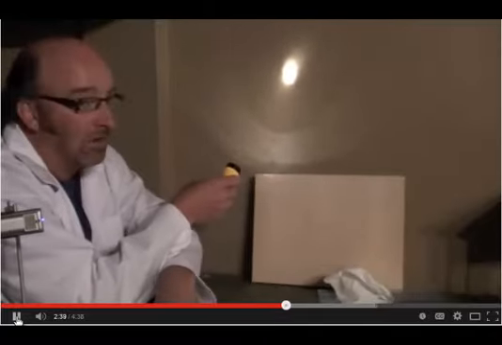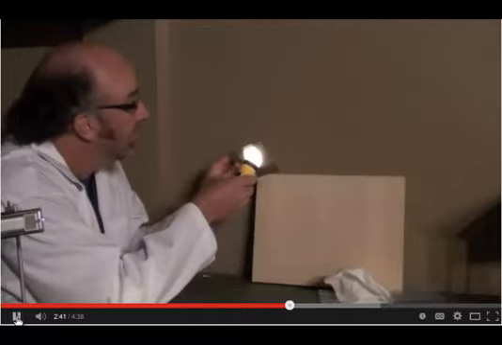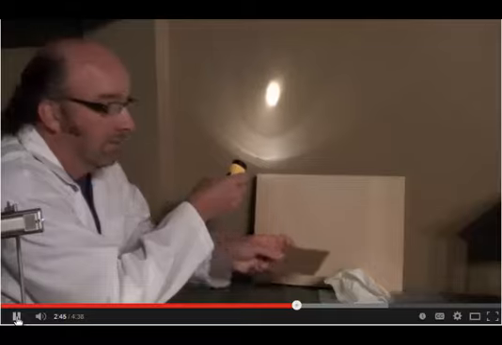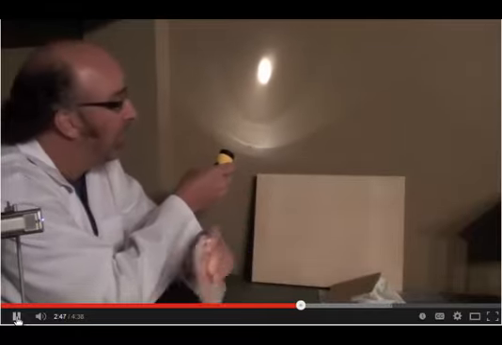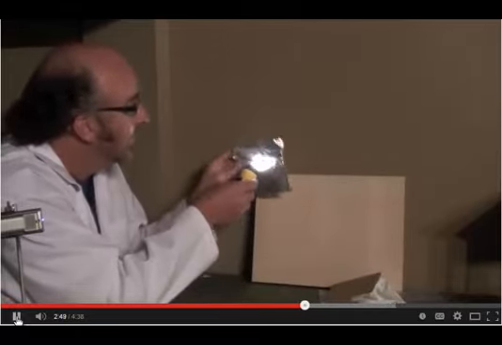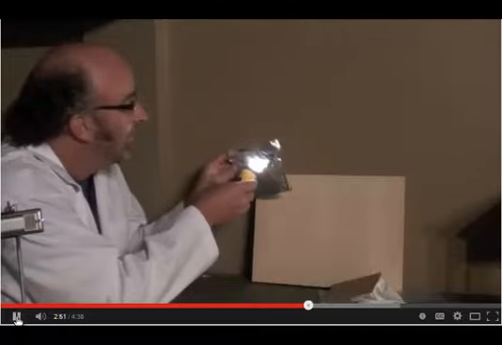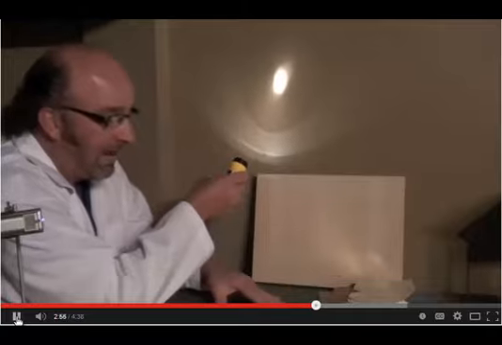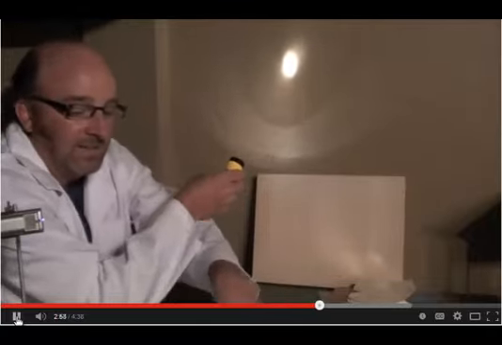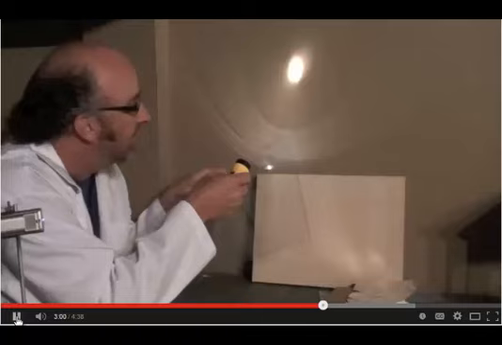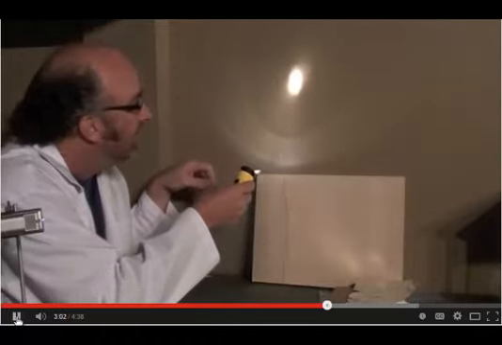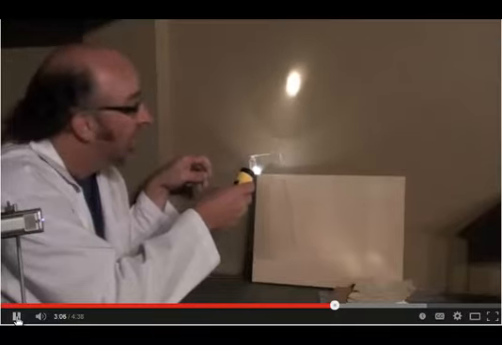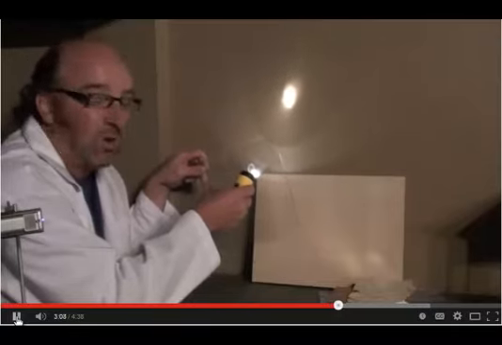Next on the list is cardboard, so we'll try that. Cardboard blocks all of the light. Next is tin foil. We'll try that. And tin foil blocks all of the light. Next up on the list is glass. So we'll take glass, put it in front, and the glass makes no change at all. So the glass lets all the light through.